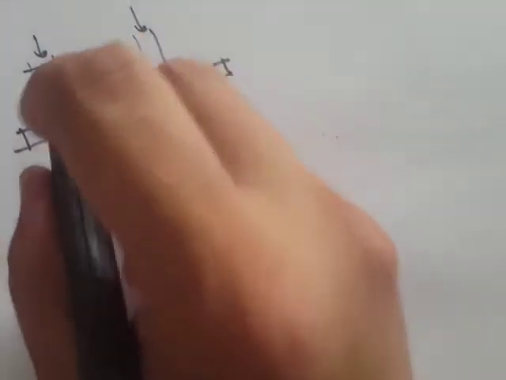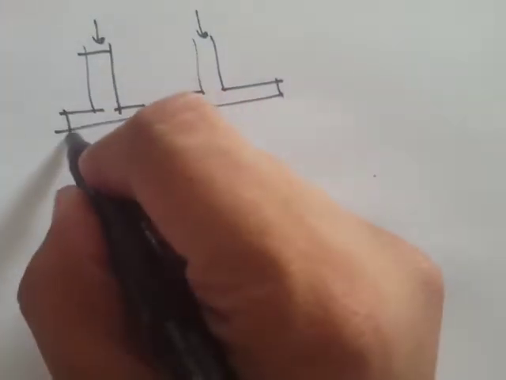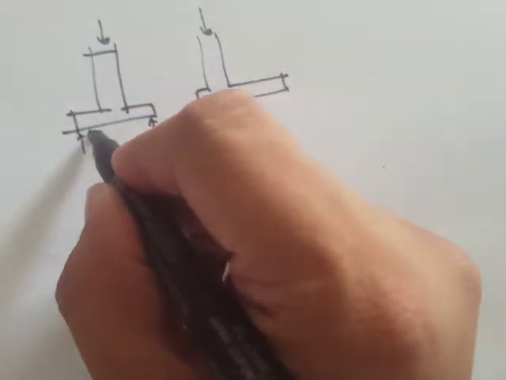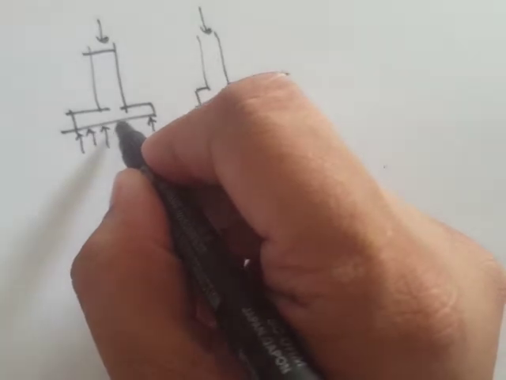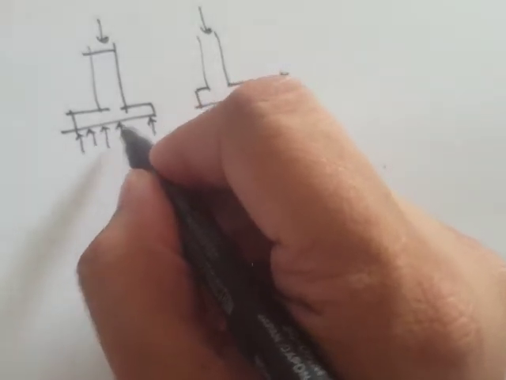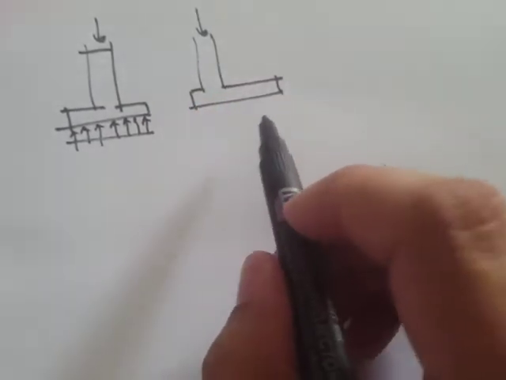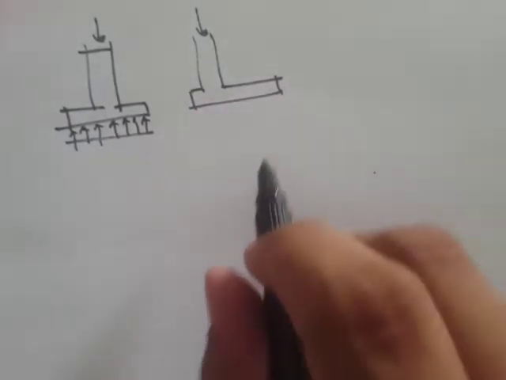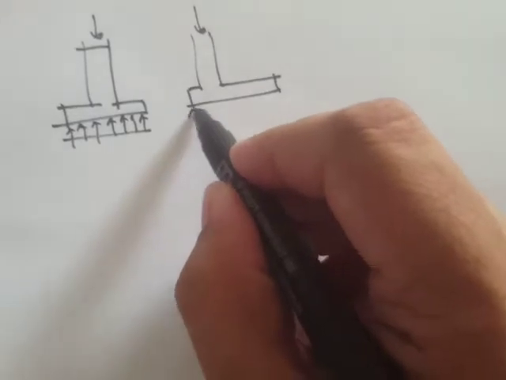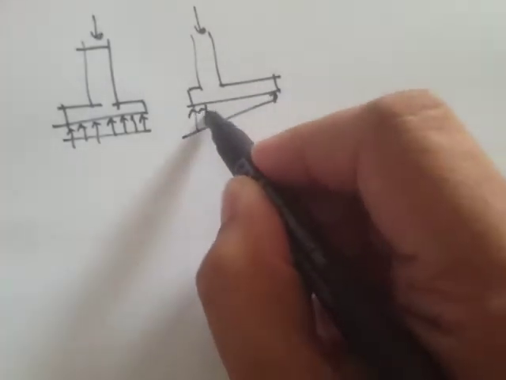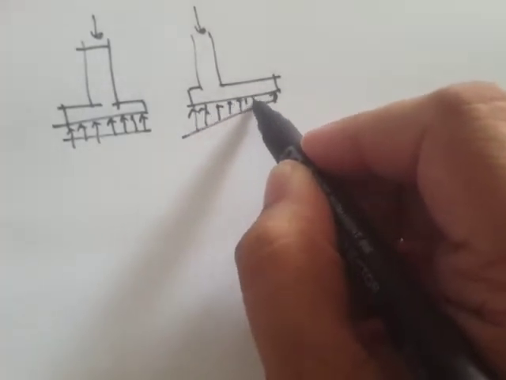If the loading is concentric, then the simplified pressure distribution would be a uniform one. But if it's eccentric, then you're going to have a varying pressure distribution from the soil.